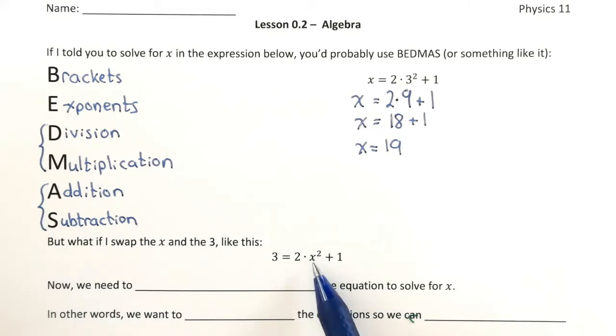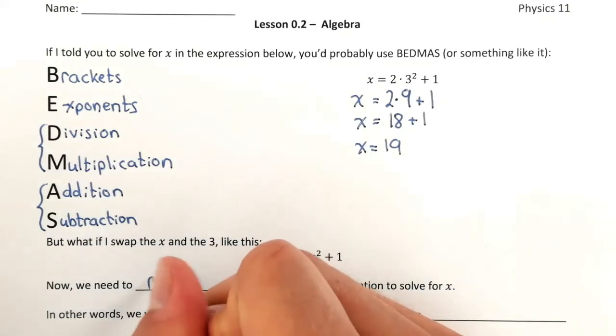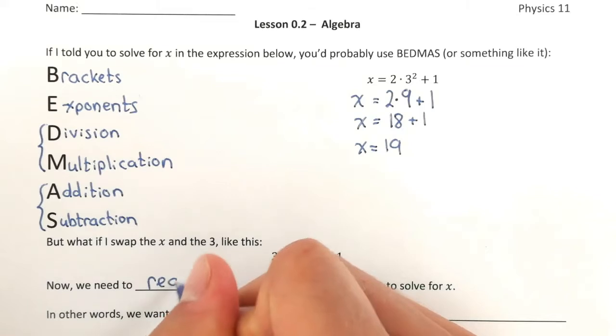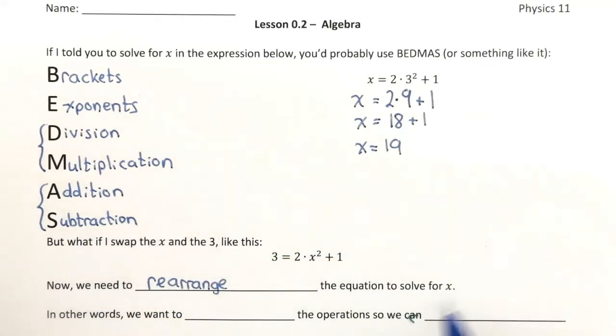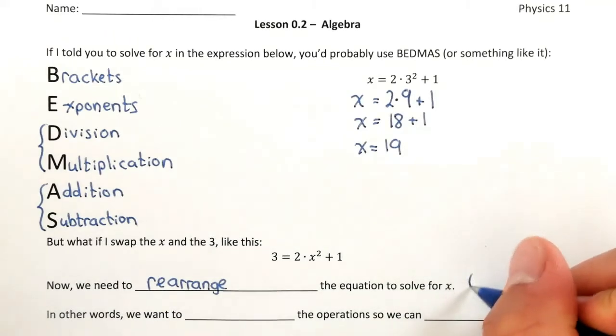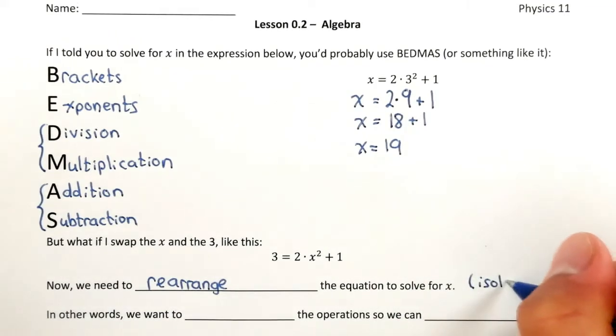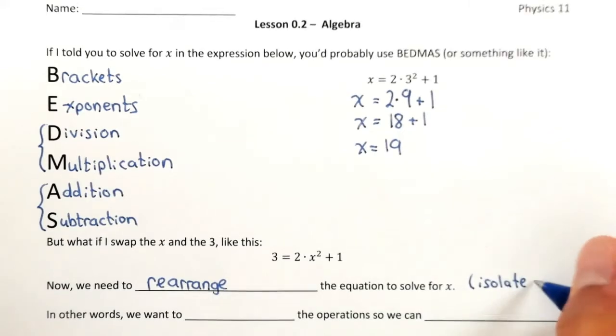x is not isolated. So what we're going to have to do is rearrange the equation to solve for x. Another word for this is we want to isolate x.